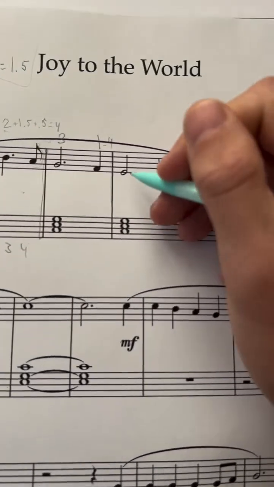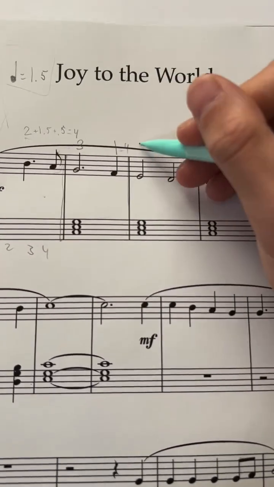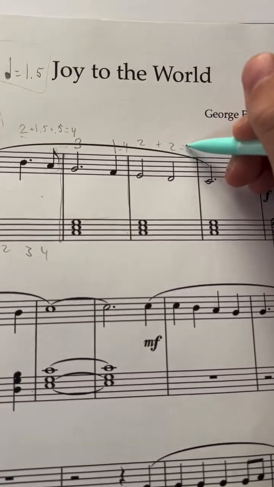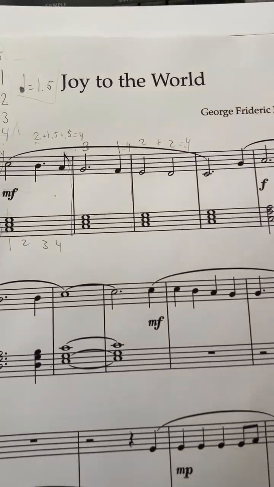And then the end of the measure. Half notes taking up 2. Other half notes taking up 2. 2 plus 2 equals 4. So that's taking up 4 beats that way.